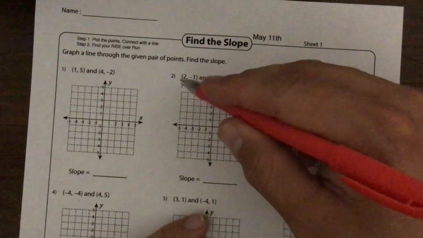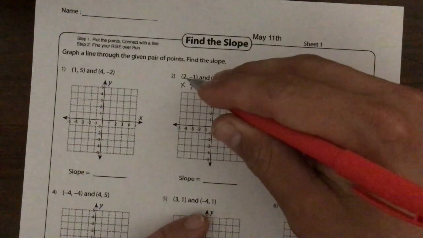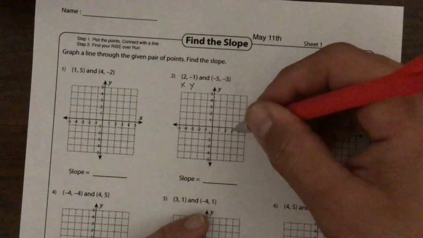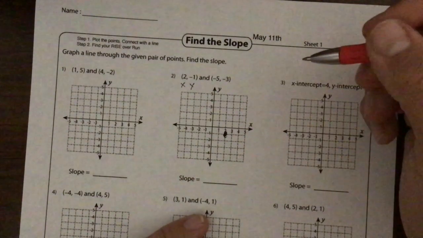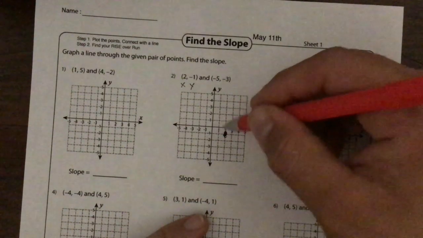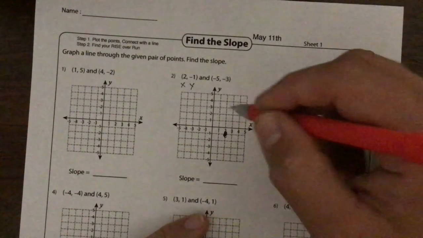So for this point, we would go over to the right 2 because it's positive, okay? And then we would go down 1. So 1, 2, 1, and I would plot my point there, okay? Now you notice how I'm not drawing these little things here because I'm not doing slope right now. I'm just finding the points. I don't want a million little squiggly lines on here.